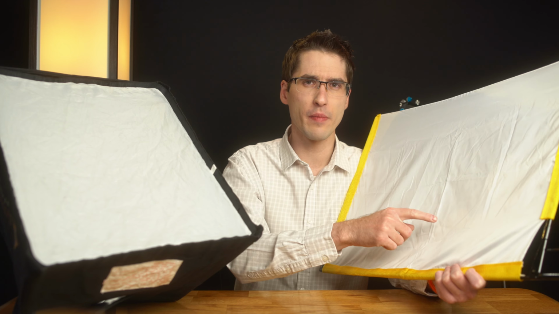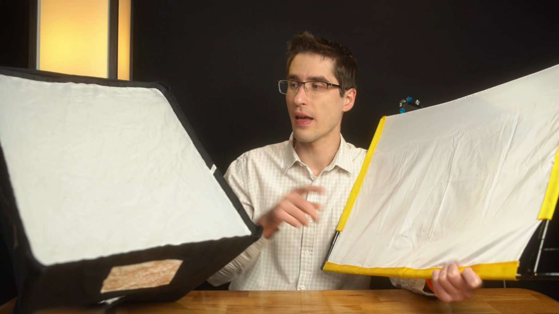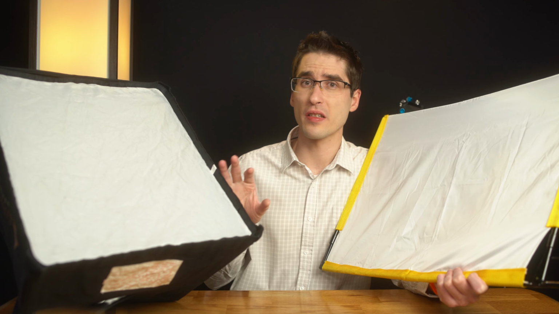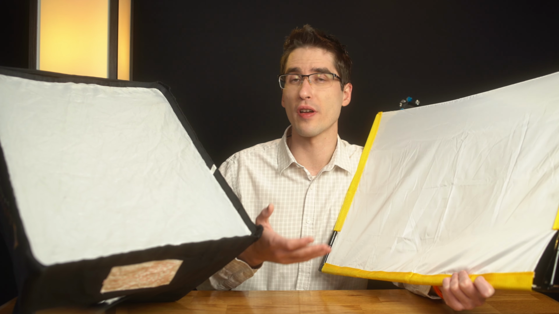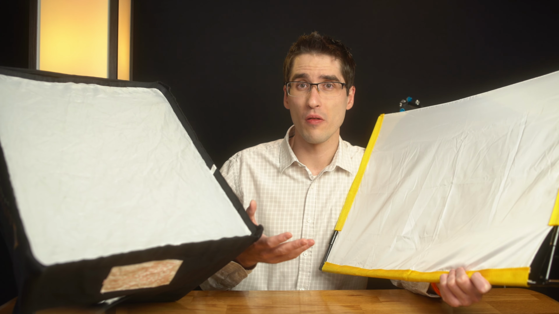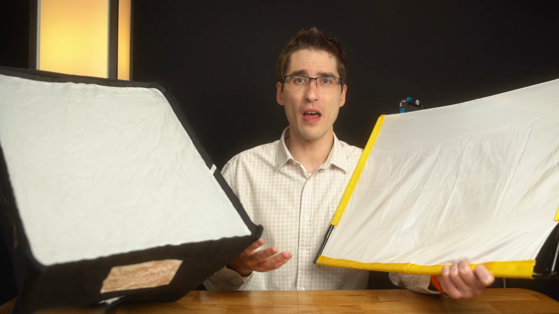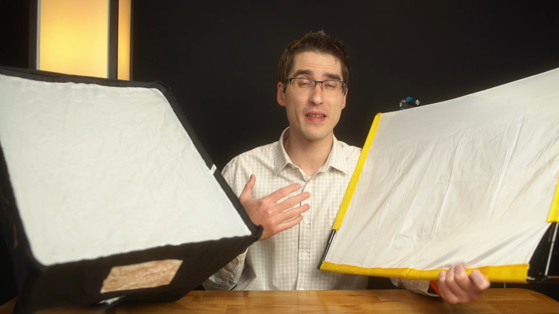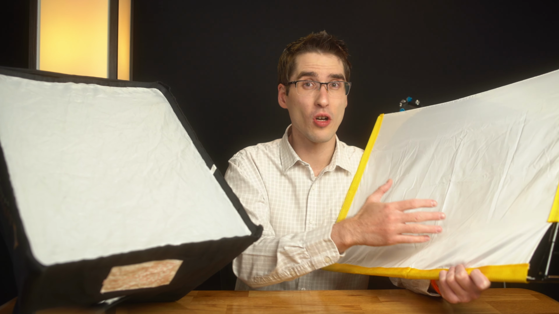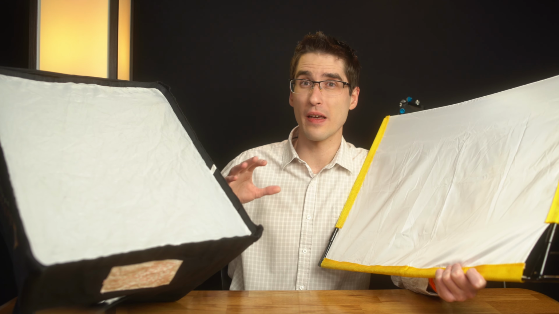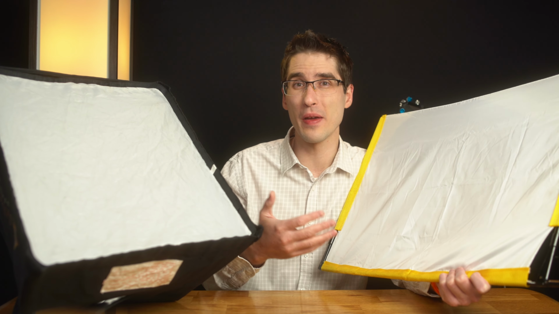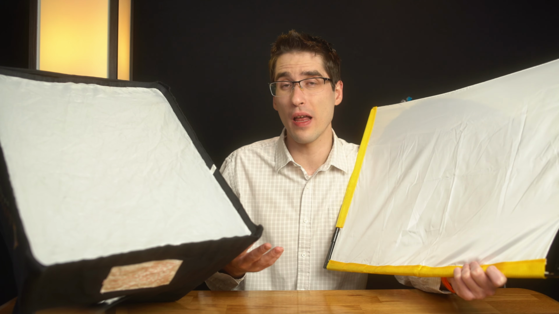But a C-stand based silk needs a C-stand, and a softbox can attach right to the front of your lamp. Softboxes are generally cheaper and less labor intensive to work with, also. So why choose one over the other? Some people would also ask, why choose a C-stand silk over a softbox if our goal is to diffuse light on a budget? I mean, in the end, they both scatter the light, right?